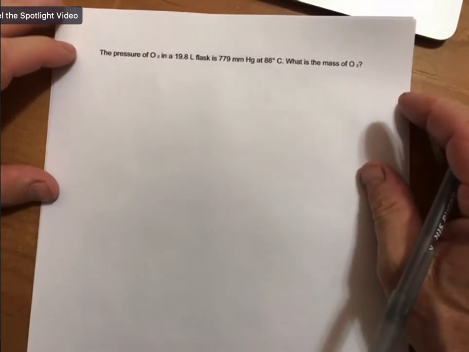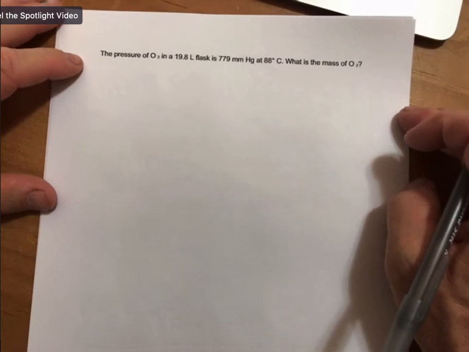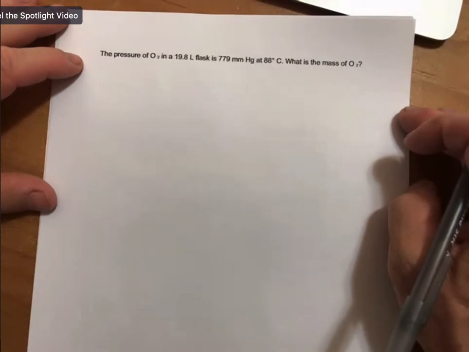The pressure of oxygen, O2, in a 19.8 liter flask is 779 millimeters of mercury at 88 degrees Celsius. What is the mass of O2?